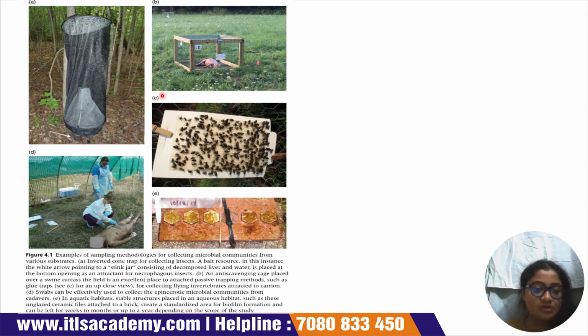Okay, so in this image, the first image, that is A, left hand side top, it is showing an inverted cone trap for collecting insects. A bait resource, in this instance, the white arrow pointing to a stink jar. So this is the white arrow you can see over here, and this is the stink jar, consisting of decomposed liver and water, and it is placed at the bottom opening as an attractant for necrophagous insects. Since it has the rotten liver, which is the decomposed part of an animal carcass or human carcass, that will attract all the necrophagous insects. Why necrophagous? Because they're feeding on this necrotic tissue, that is the liver.